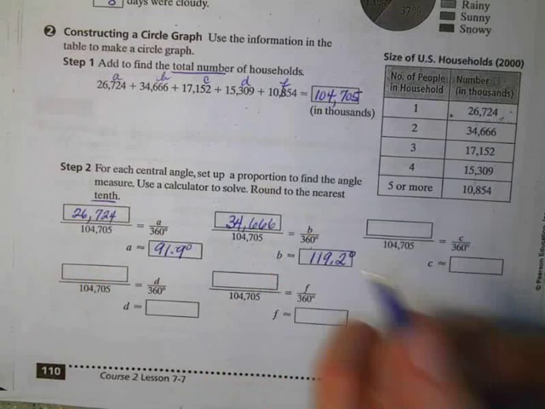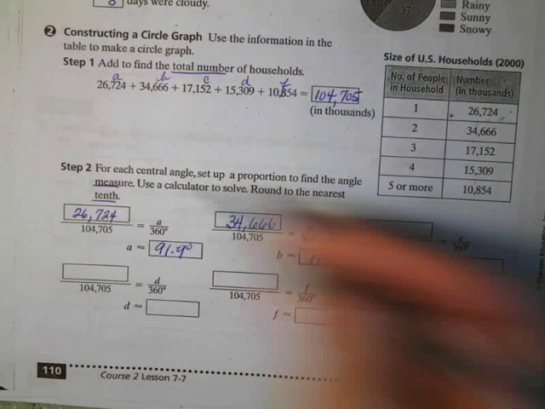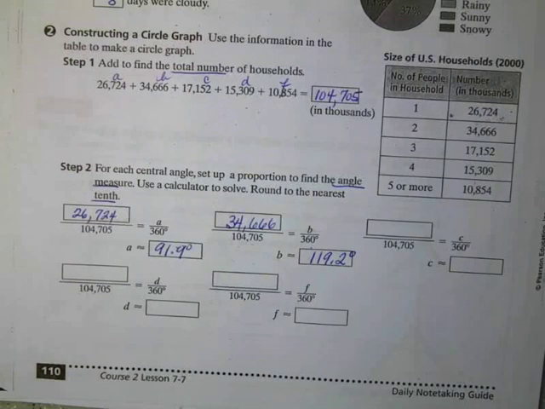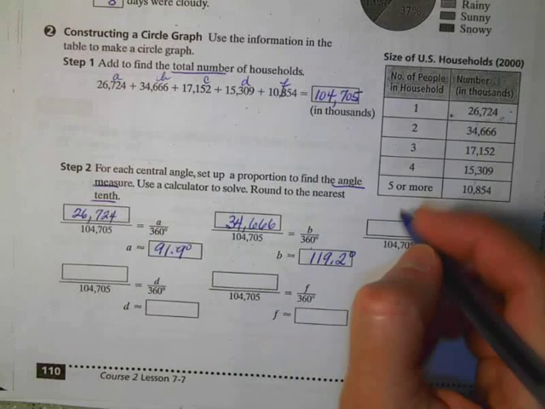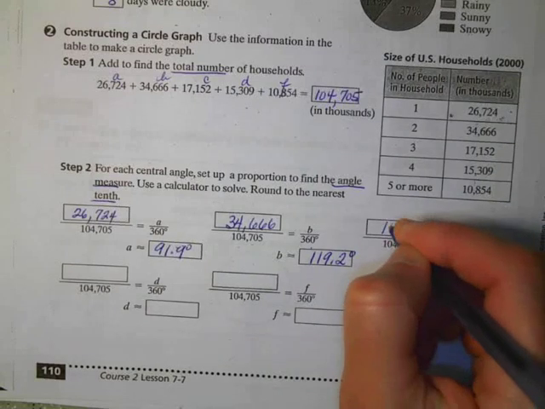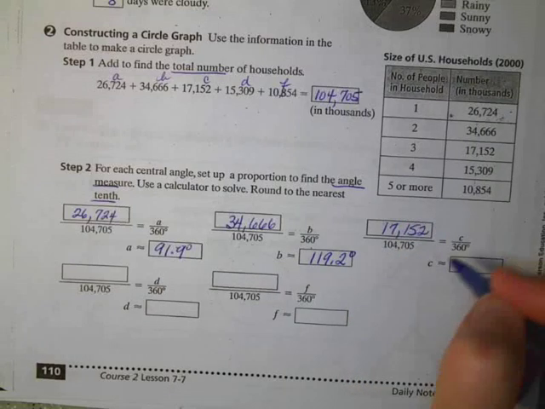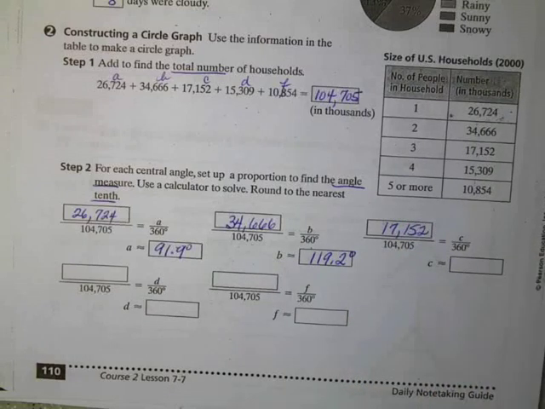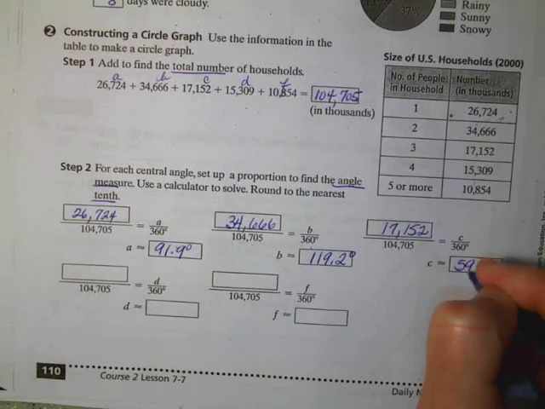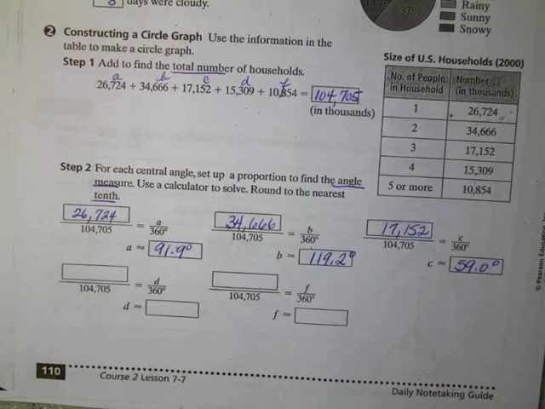What we're doing here is we are figuring out our degrees to find our angle measures, and I'm not sure that I mentioned that, so I'm going to backtrack just a bit there. Next one is 17,152 times 360 divided by 104,705, which is about 59.0 degrees when I round to the nearest tenth.